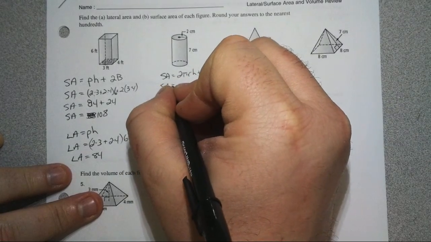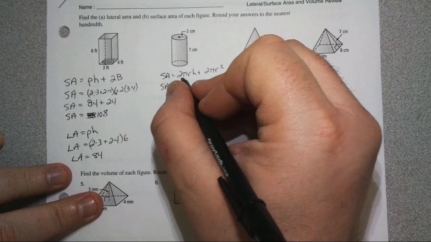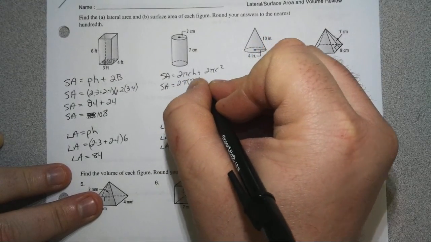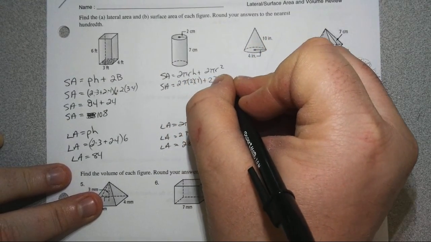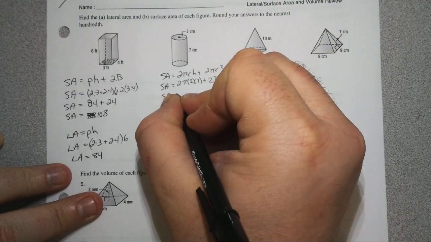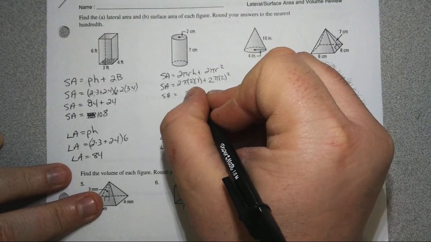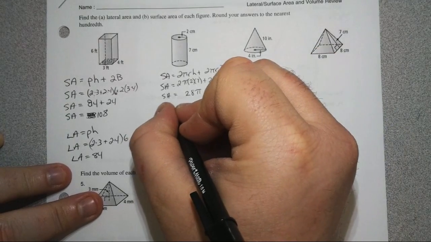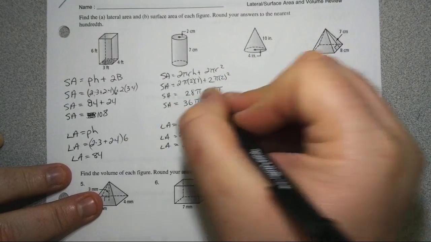So the surface area, we'll just plug it in just so we can see it in action. 2 pi 2 squared. So this is already, we know, 28 pi. This is 4 times 2, this is 8 pi. And then this all together is 36 pi.